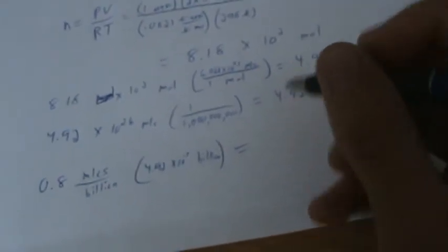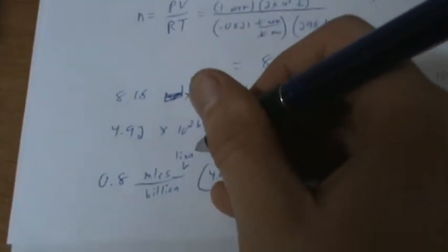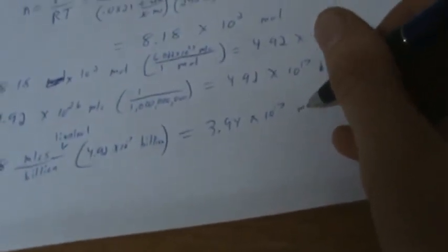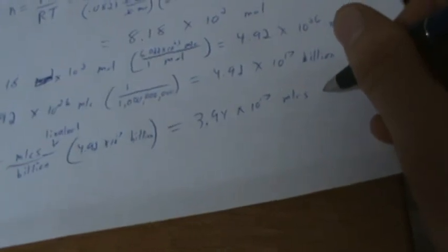And that comes out to be 3.94 times 10 to the 17th. I should have written linalool here to signify exactly what I was talking about. But that comes out to that many molecules for that specific number of molecules of linalool.